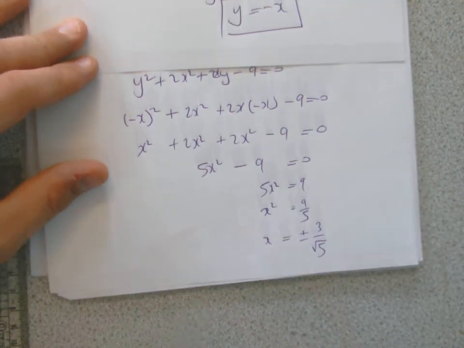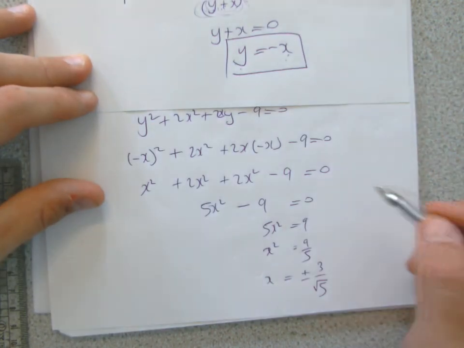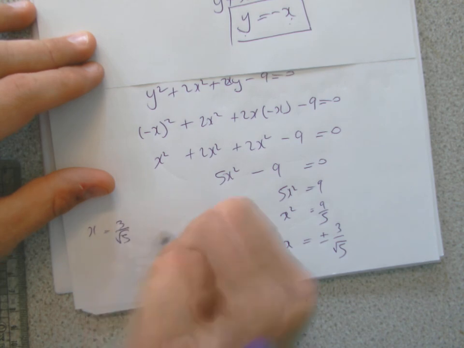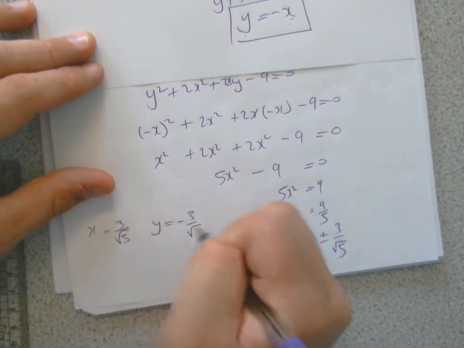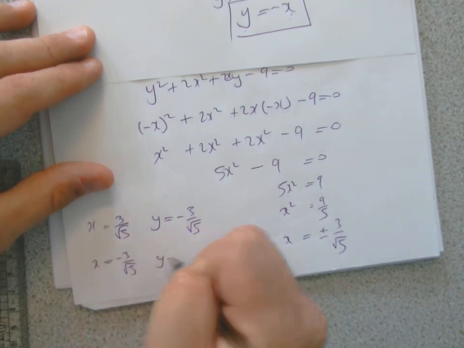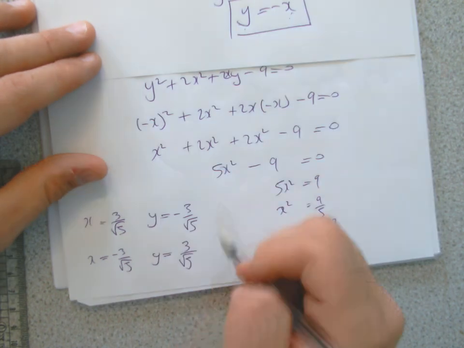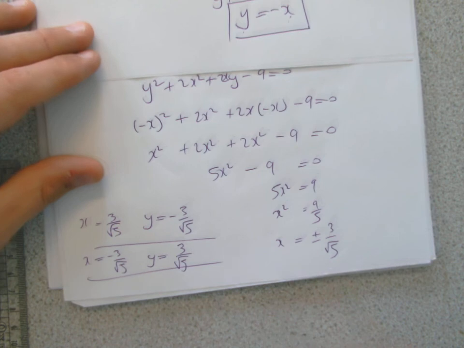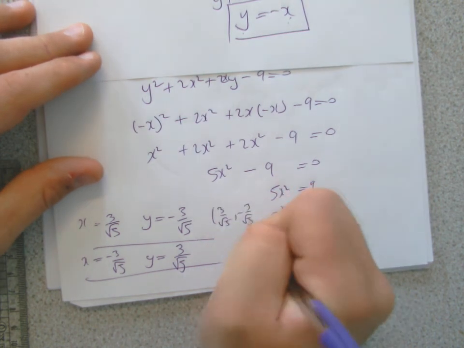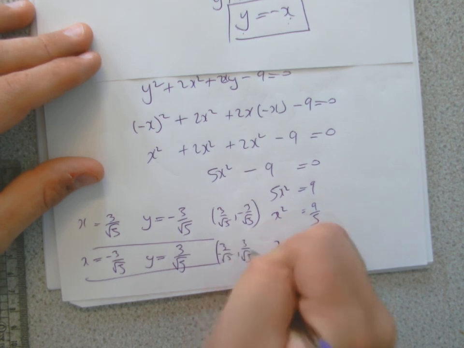So we've got the x values there. Of course then to get the y values, well we know y is equal to minus x. So when x is equal to 3 over root 5, y will equal minus 3 over root 5. And when x is equal to minus 3 over root 5, y would equal plus 3 over root 5, because y is equal to minus x. So there's your coordinates there. Put it in coordinate form, and you're done.